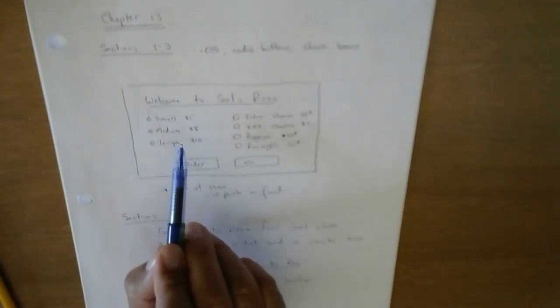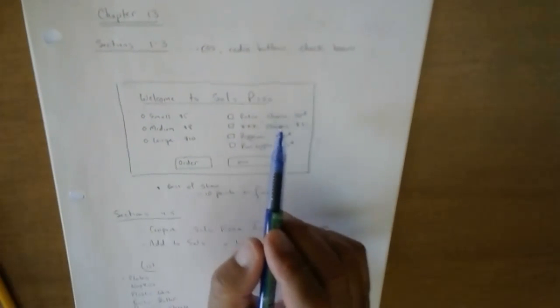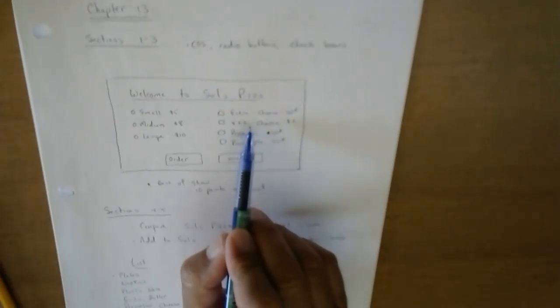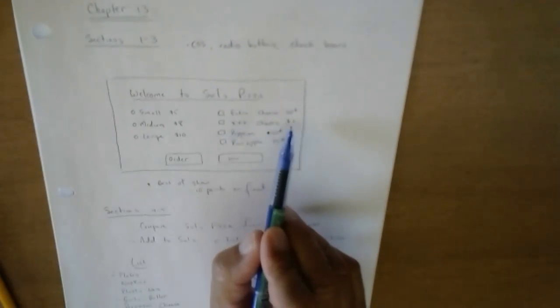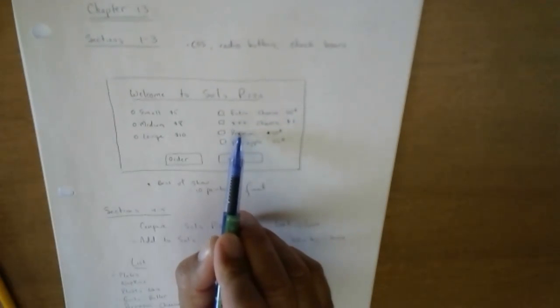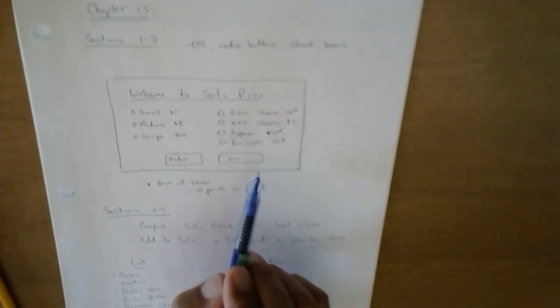Okay, so I pick one of these 3 pizzas. Now, there's my radio buttons. Over here, I have the choices of, and you can put in anything you want. I don't care, I'm just giving you an example. Extra cheese, triple X cheese, pepperoni, pineapple. You can do whatever you want.